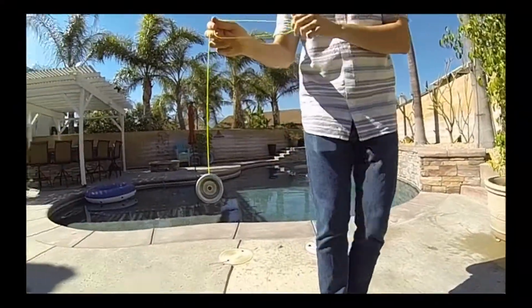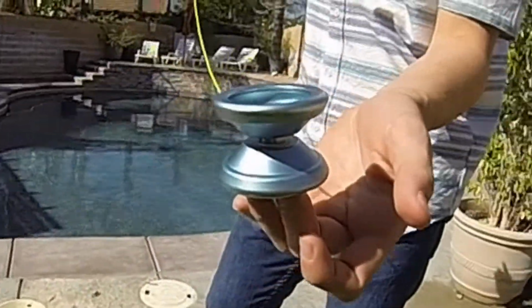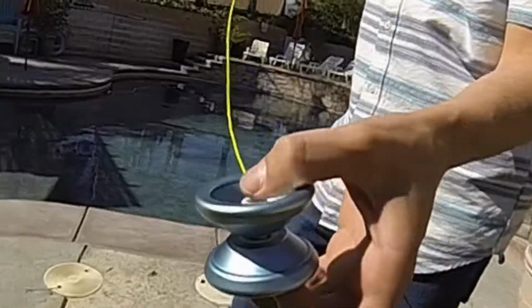As the yo-yo is spinning, gyroscopic stability is acting upon the yo-yo. It keeps the yo-yo spinning in one direction, an axis is created and the yo-yo cannot turn on its side.